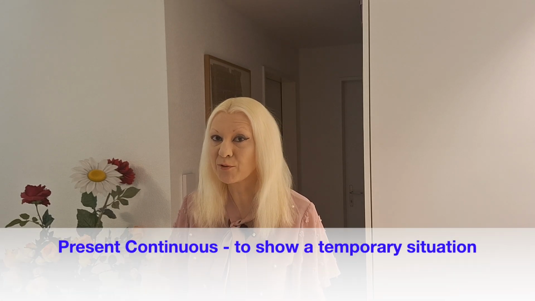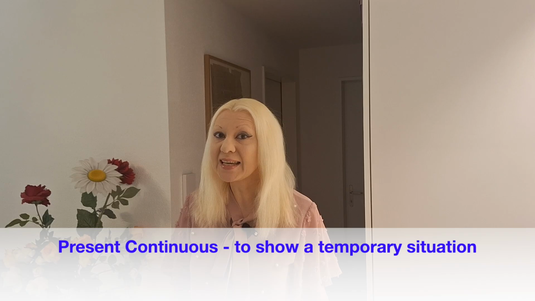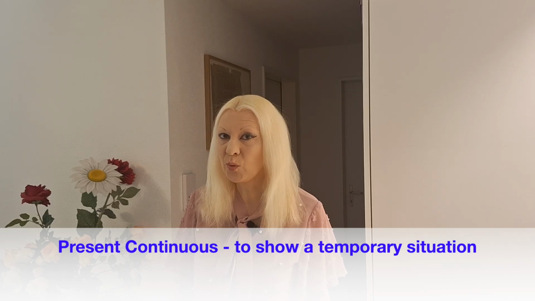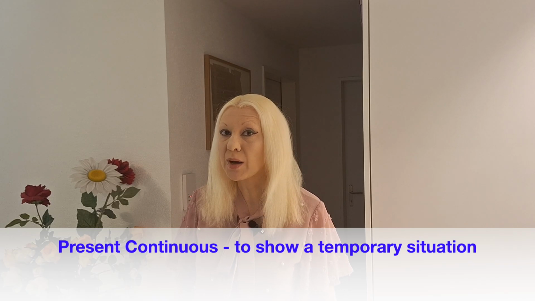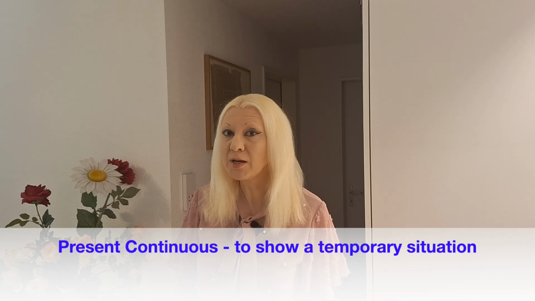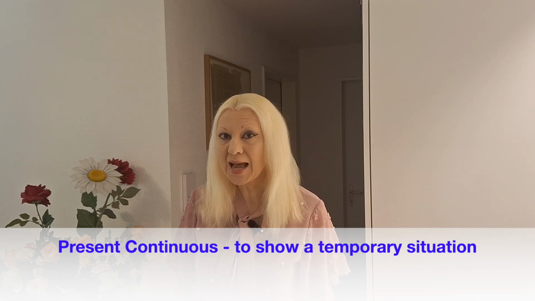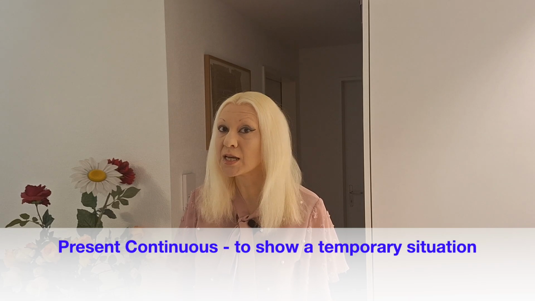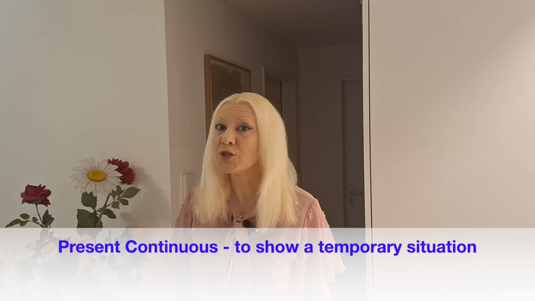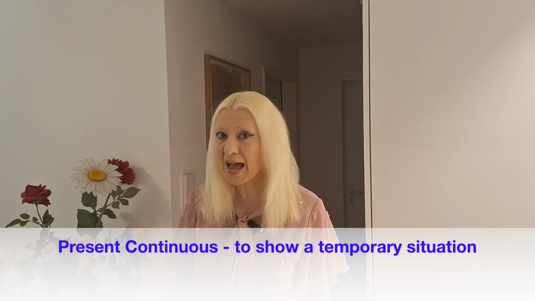Again, in this sentence, we're using present continuous to show a temporary situation. Erika is staying with her cousin only for a few weeks. So after some period of time, she will leave London and go to another place. But temporarily, she is staying with her cousin. So we have to use present continuous tense to show the duration of this action.